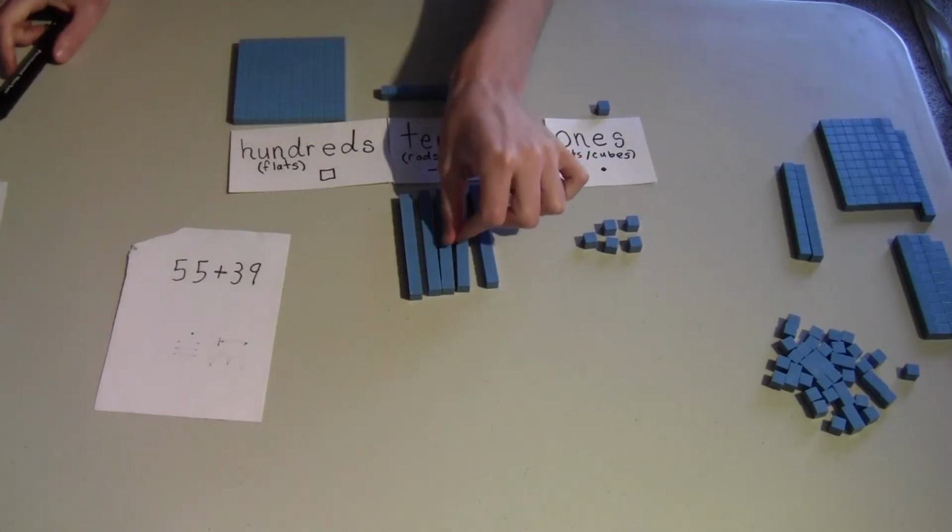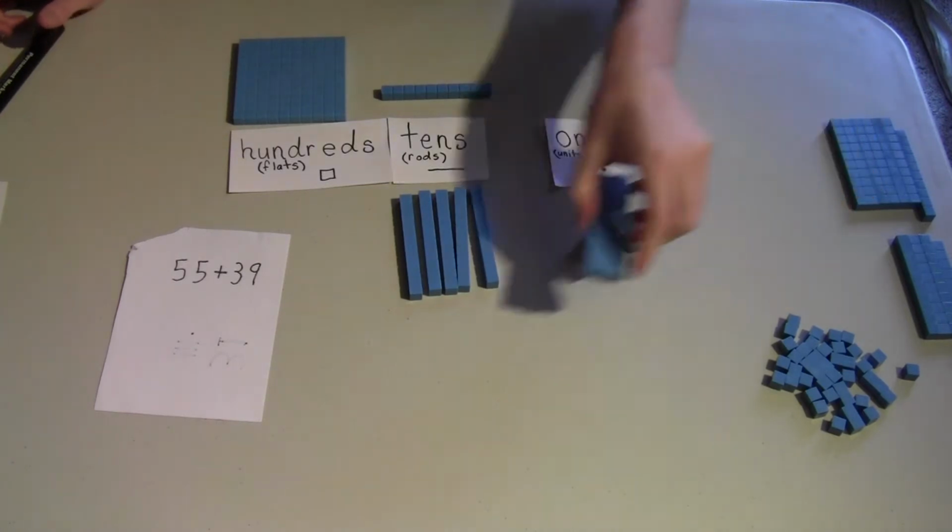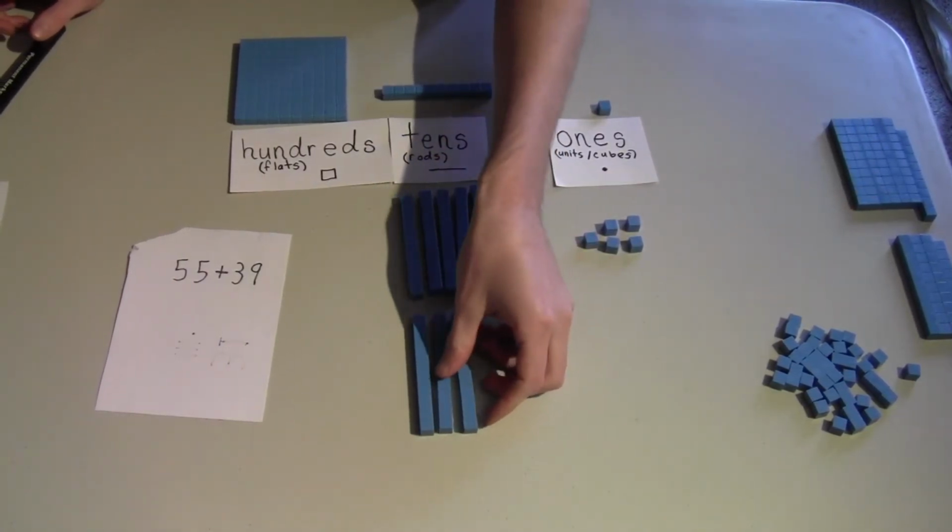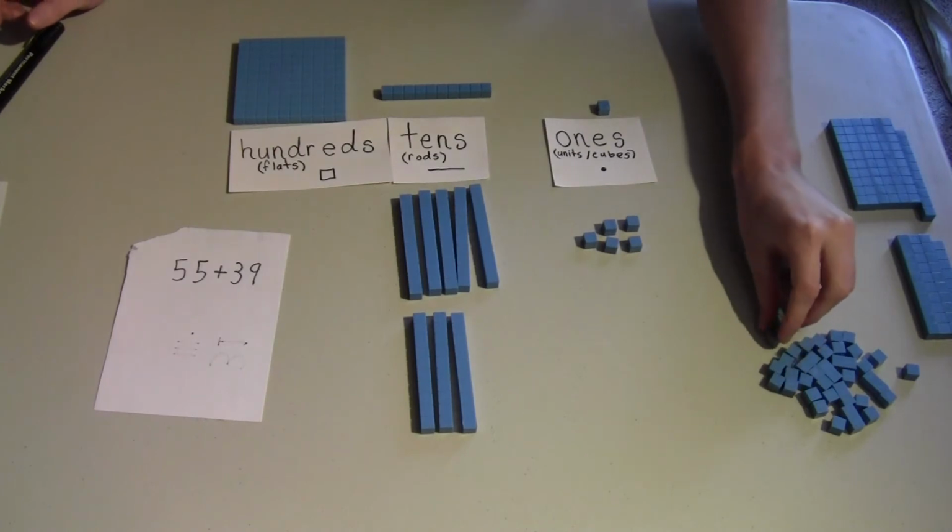So I have 55 already shown here. And then let's do 39. So I have 3 tens and 9 ones.